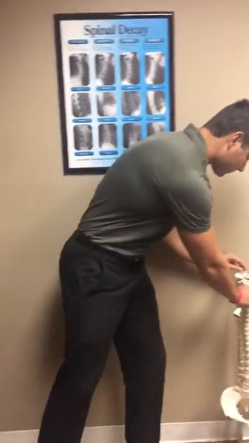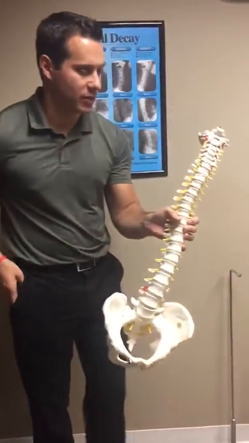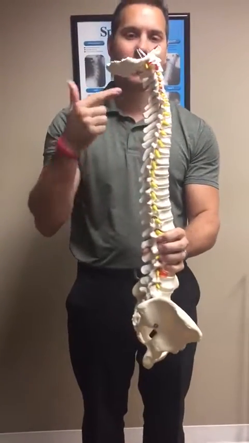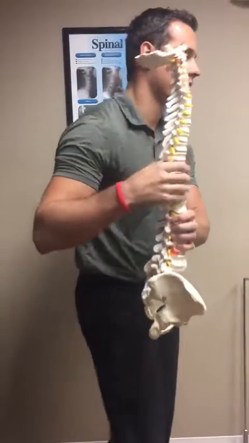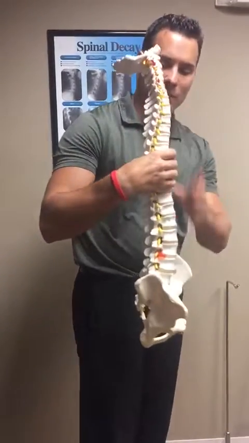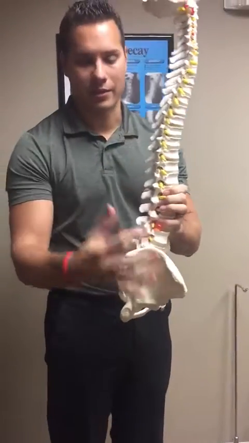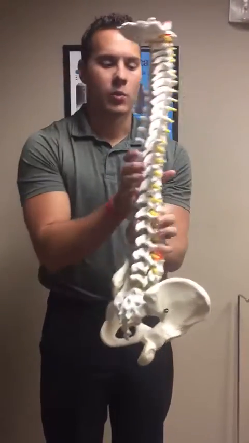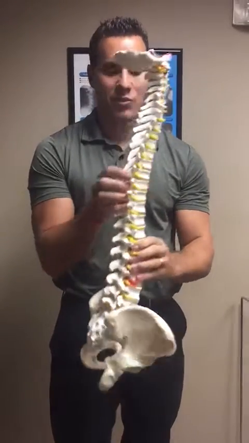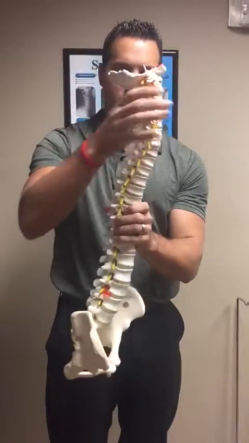So down here, I have a model of a spine, and this would be the spine from the side. This is somebody facing this way, just like connected to my body. Head sits up here, neck, middle back, lower back, and these are the two pelvic bones here. When we look at the spine from behind, it should be straight. From the side, we should have some nice curves that run through the spine.